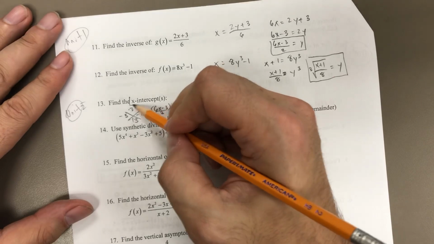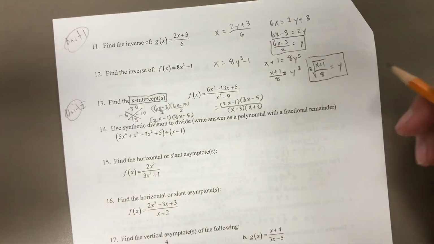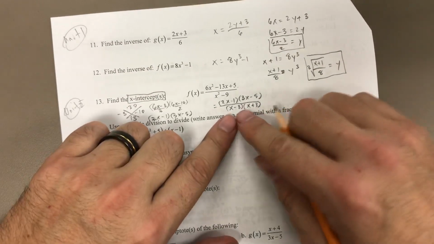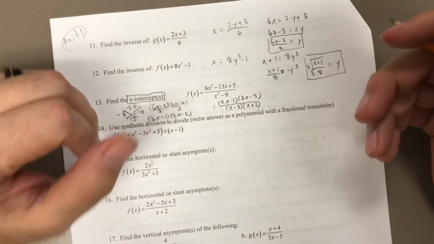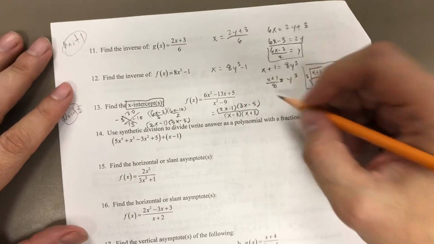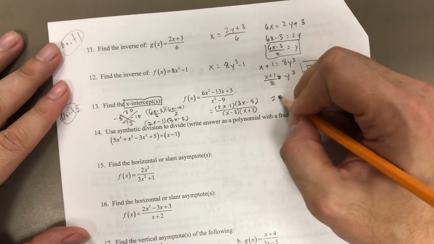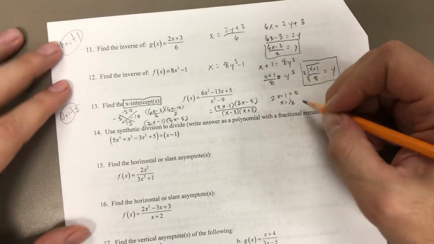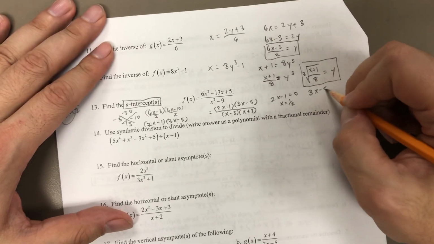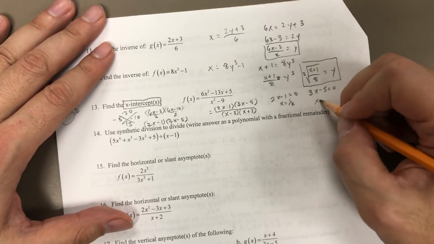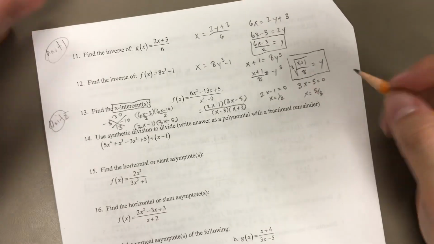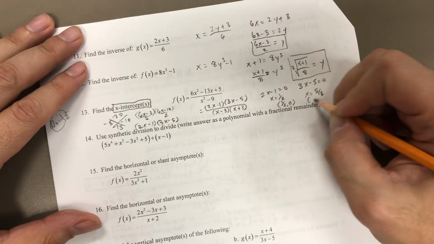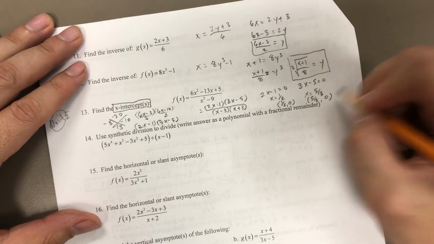Now, for x-intercepts, all I have to do is set the top part equal to 0, because if the bottom part equals 0, that's actually a domain restriction. So just take the top part, set them equal to 0, and solve for x. So we've got 2x minus 1 equals 0. If we solve it, we get x is equal to 1/2. And then 3x minus 5 equals 0. If we solve that, we get x is equal to 5/3. So that gives us two x-intercepts. One is at (1/2, 0). The other one's going to be at (5/3, 0).